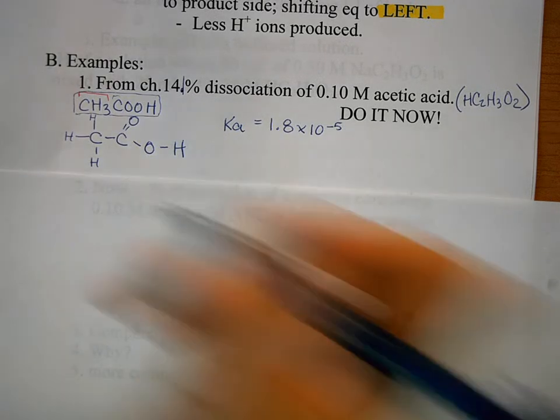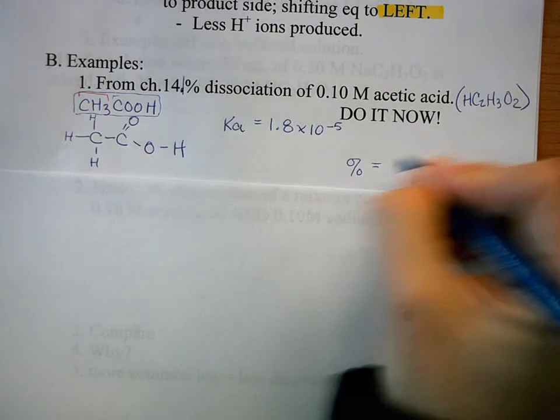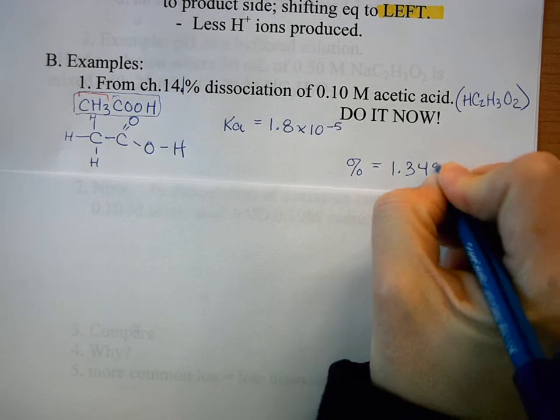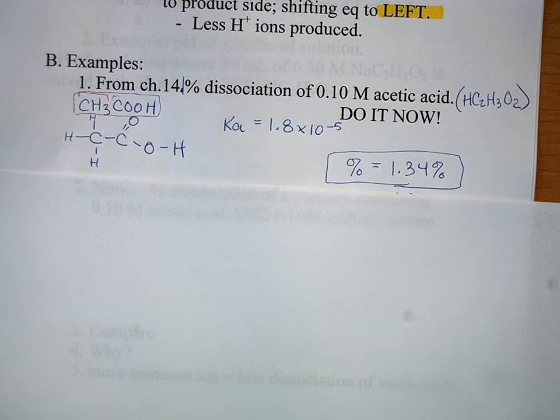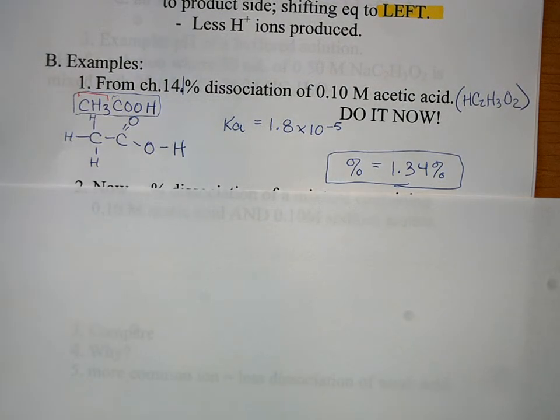Okay, you should get as a percent dissociation 1.34%. And if you're unclear on how to do that from chapter 14, then you need to learn how to do that. But today we're moving on, talking about the common ion effect.